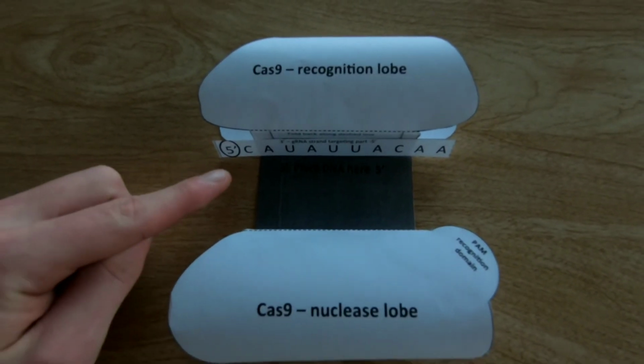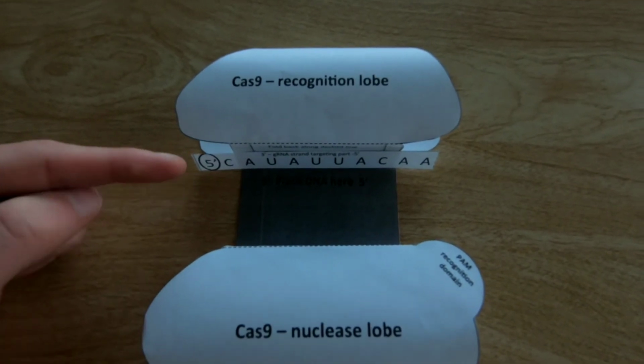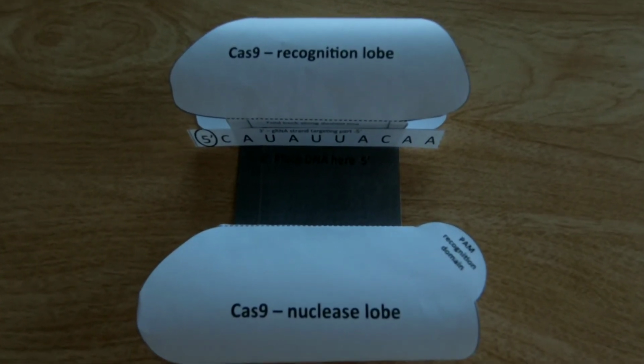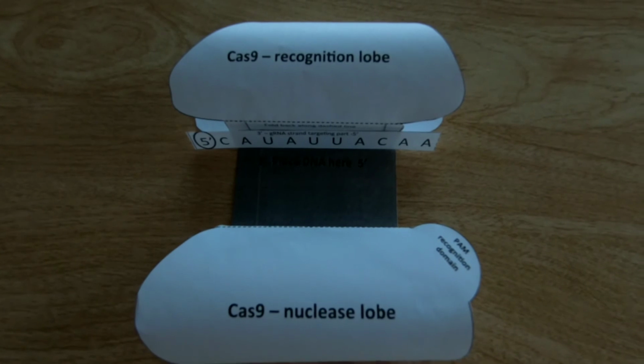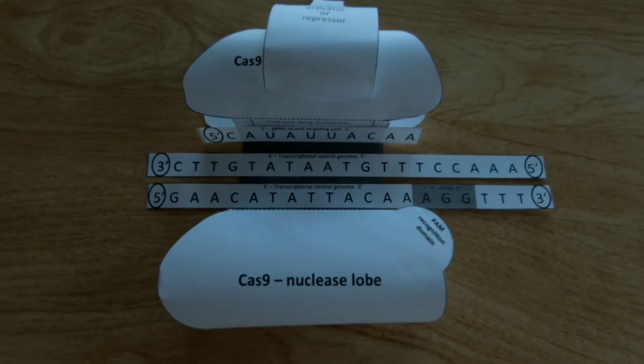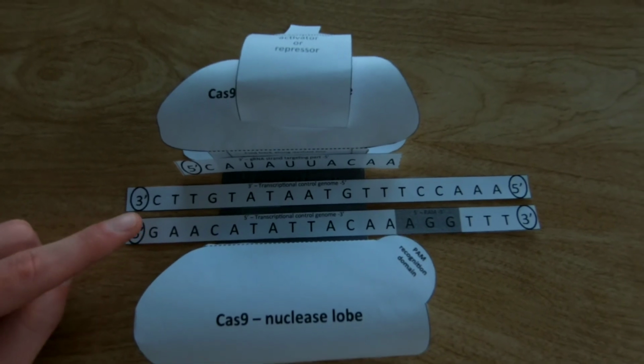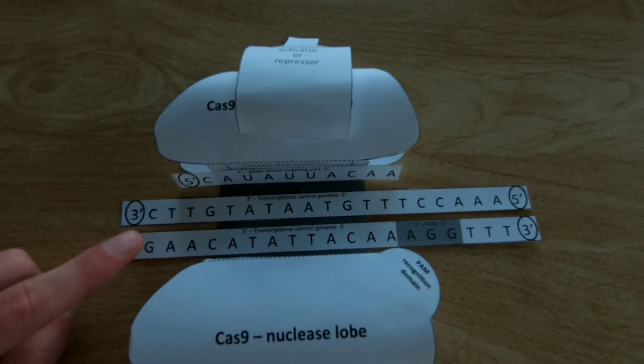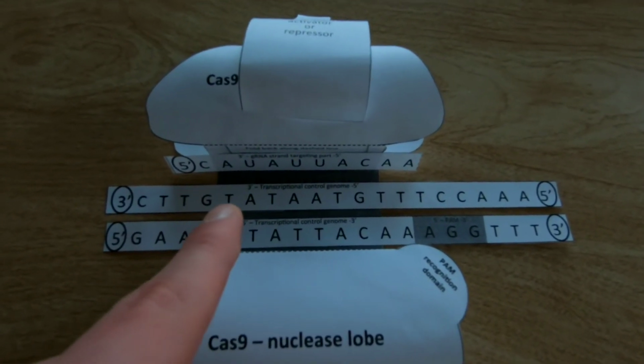Here we have our guide RNA placed within our Cas9 channel on the recognition lobe, which is going to find out where the gene editing is going to occur. Here we have our DNA inside the Cas9 channel lined up with our guide RNA strand.